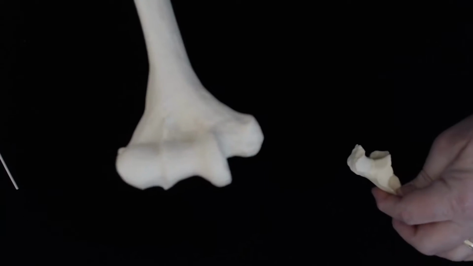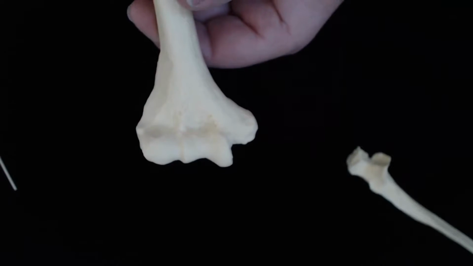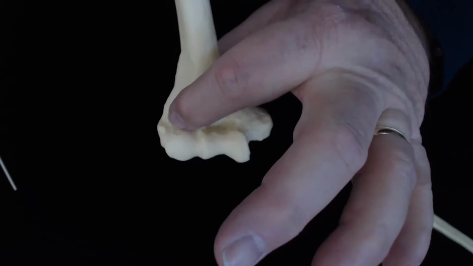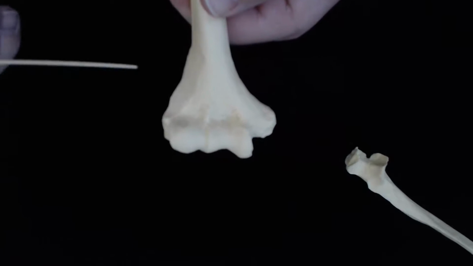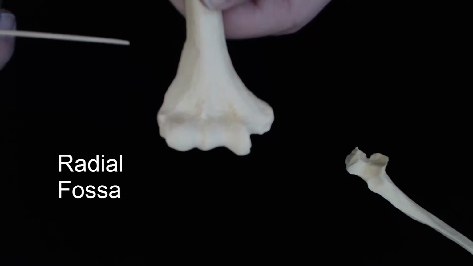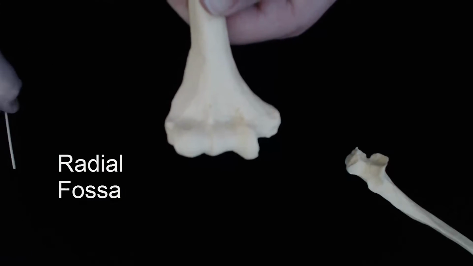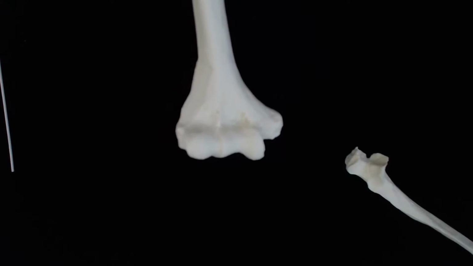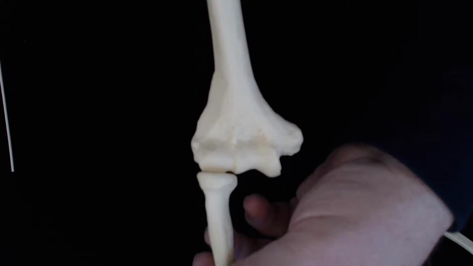Now going back to the front, we have another smaller dent, right over here by the capitulum. And that is going to be the radial fossa. And so here's the radius.